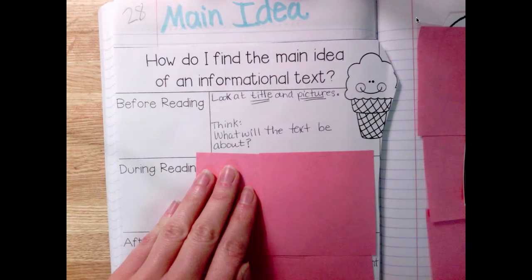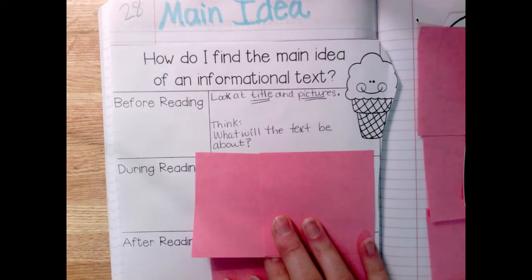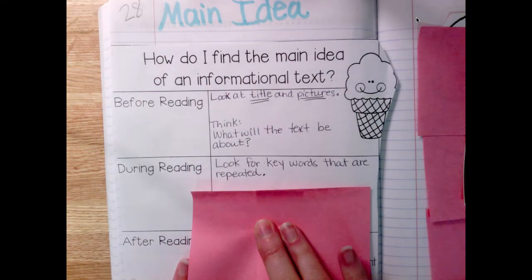All right, and then while you're reading, you also need to be thinking, because when we're reading, we can't just read and not pay attention to what we're reading. We've also got to think about it. So while you're reading, you're going to look for keywords that are repeated.